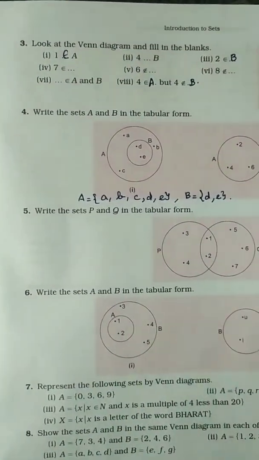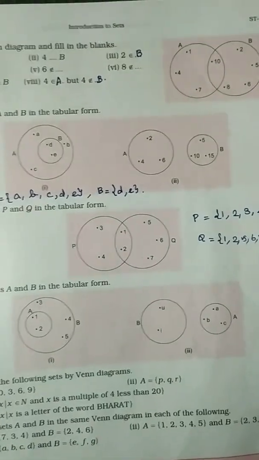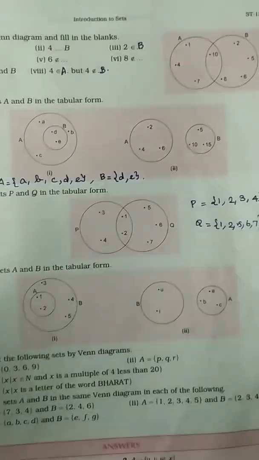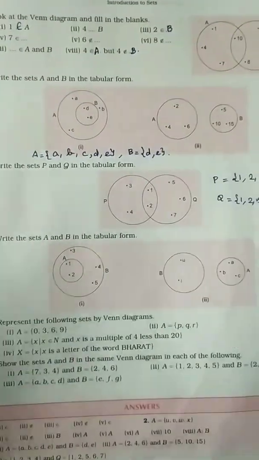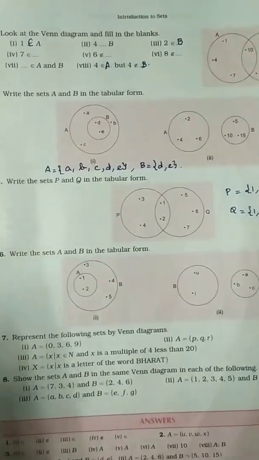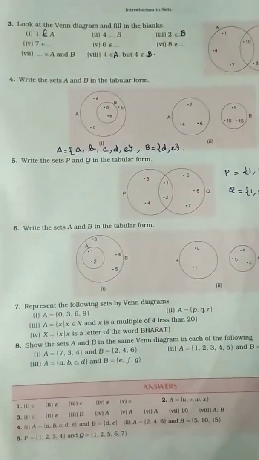Third problem, look at the Venn diagram and fill in the blanks. If you see the Venn diagram, you have A elements, B elements, and in A also 10 will be there, in B also 10 will be there. So a common element is also there. Look at 1. 1 is in the set A. So you can say 1 belongs to A. If you see 2, 2 belongs to B. 4 is in the set A, but 4 does not belong to B. So 4 is in the set A and 4 is not in B.